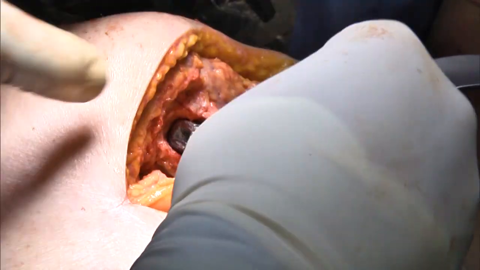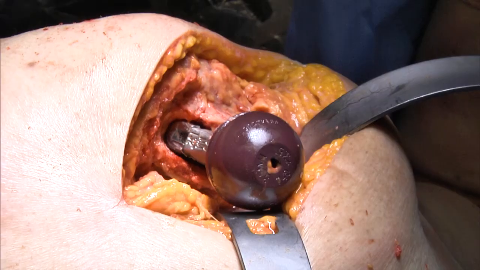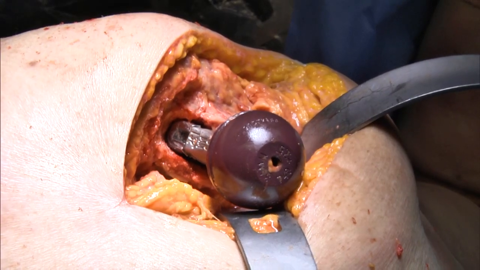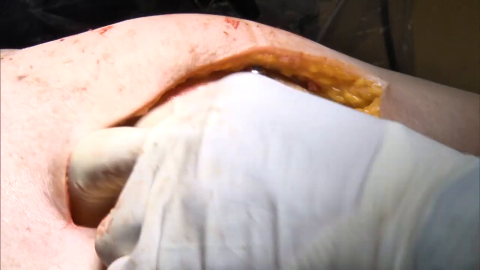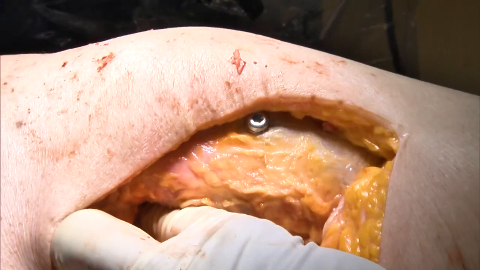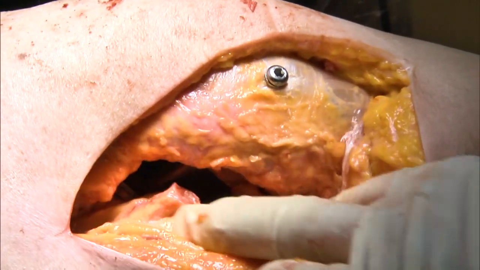I've completed broaching and now we're going to trial. I'm going to reduce the hip. Let's take out the retractors. Okay, and we're going to bring the hip down and in. There we go. I like the feel of the soft tissue tension.